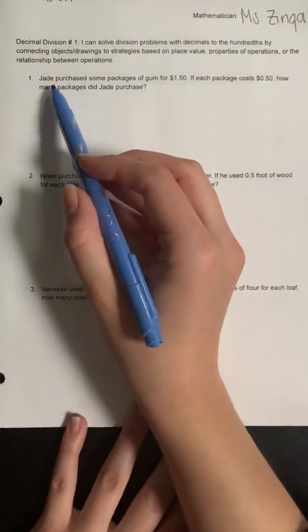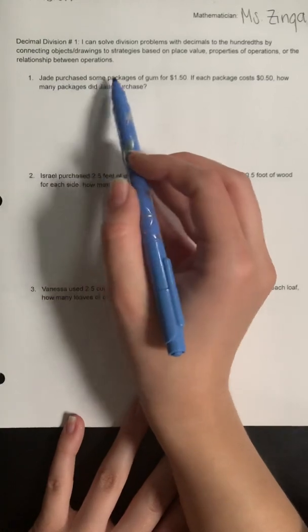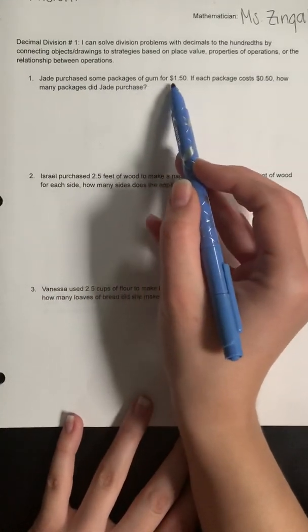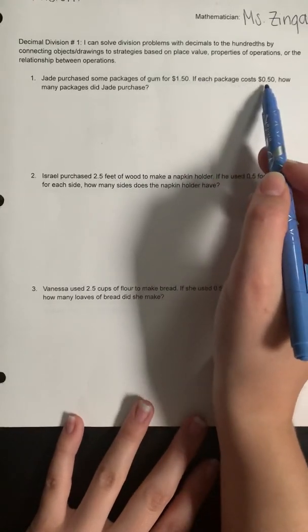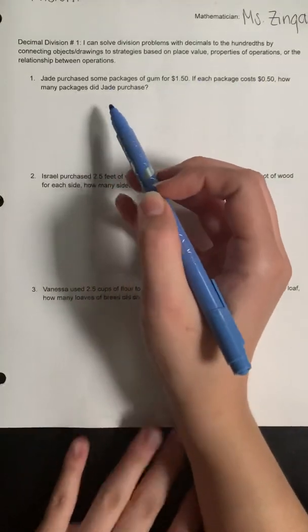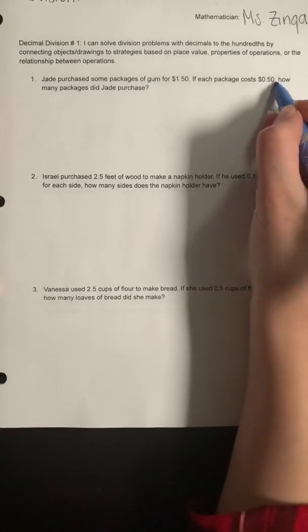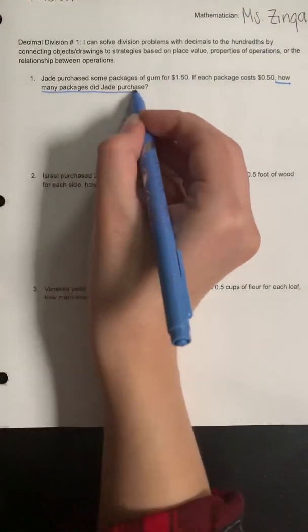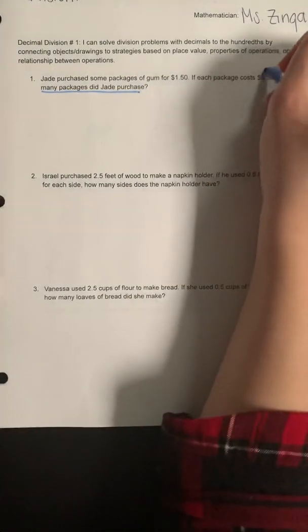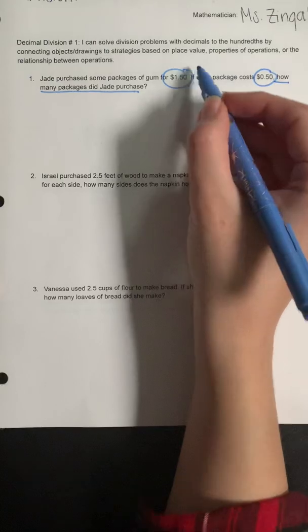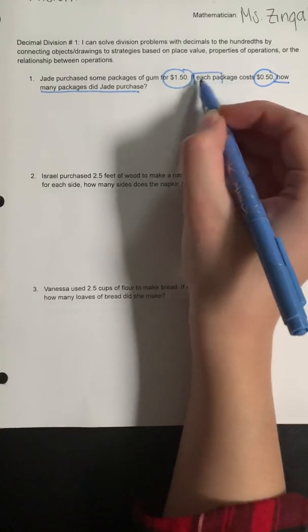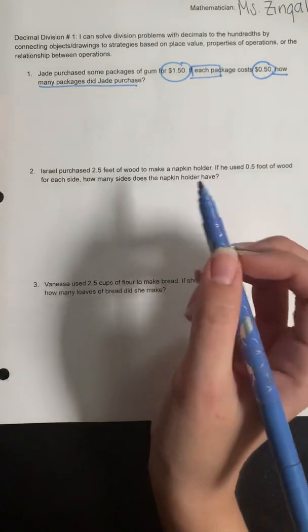We have problem 1: Jade purchased some packages of gum for $1.50. If each package cost 50 cents, how many packages did Jade purchase? Well, I know from my cube strategy that I can underline the question. I see some numbers that I can circle. Each package, here's some language that tells me I'm going to have to be dividing.